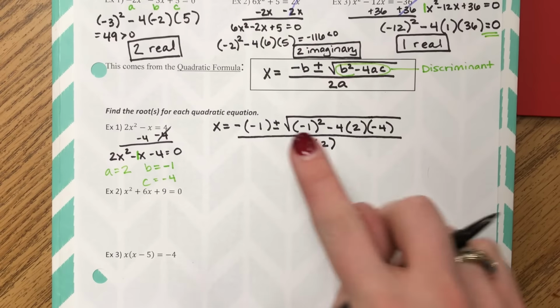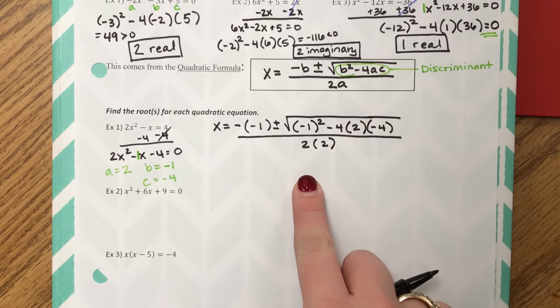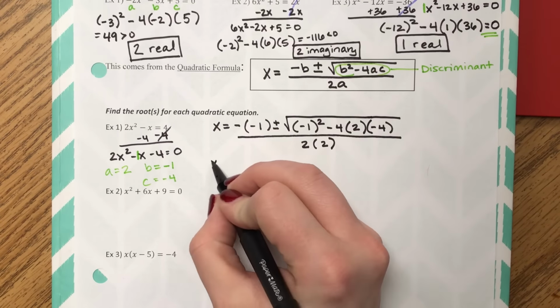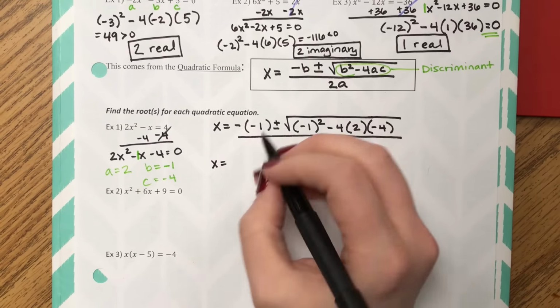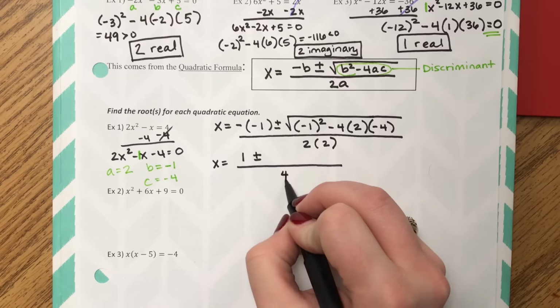So there's 3 different sections here, really. I want you to focus on just simplifying each piece individually. So the first piece is that -1. That's just +1. The bottom's pretty easy too. 2 times 2 is 4.